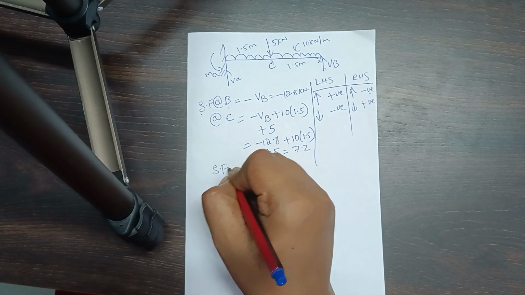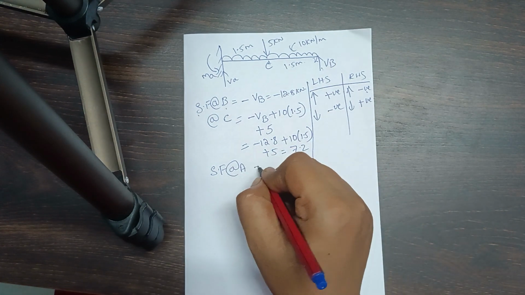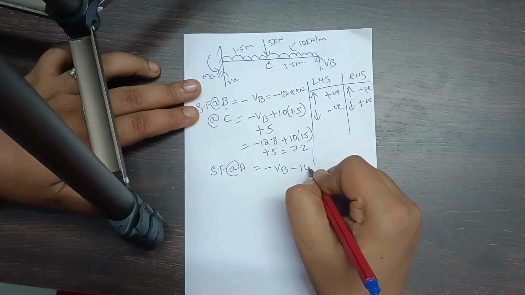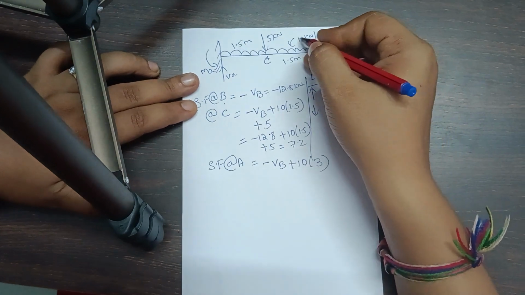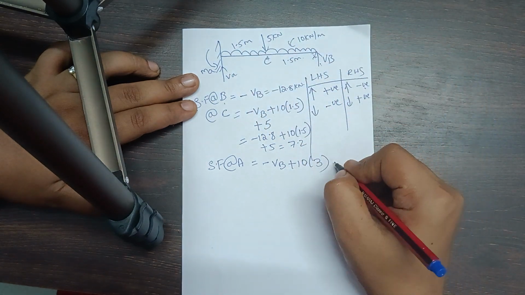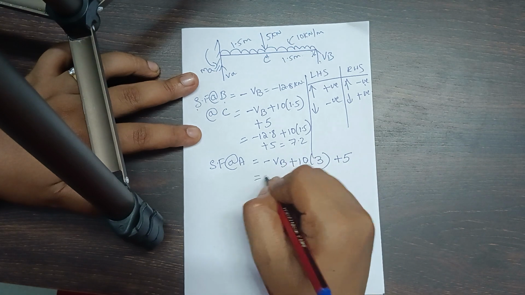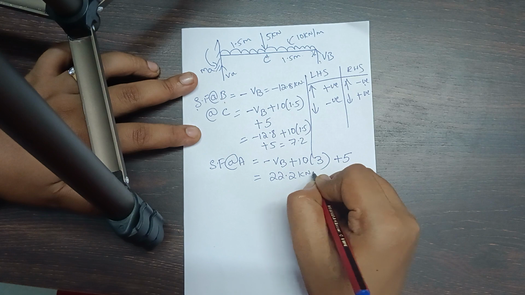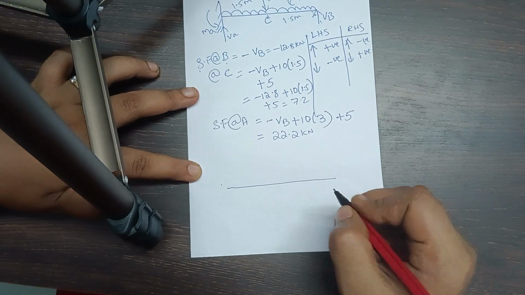Next, shear force at A, it is equal to minus VB plus 10 into 3. So the total UDL is 10 acting throughout, so it is 10 into the distance 3, and then plus 5, so it comes out to be 22.2 kilonewton.